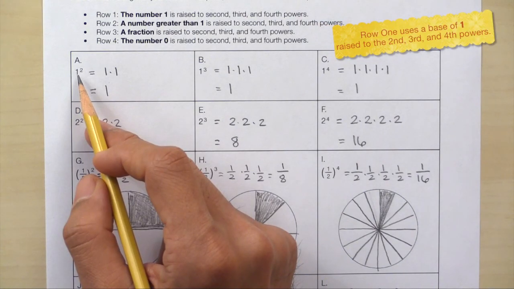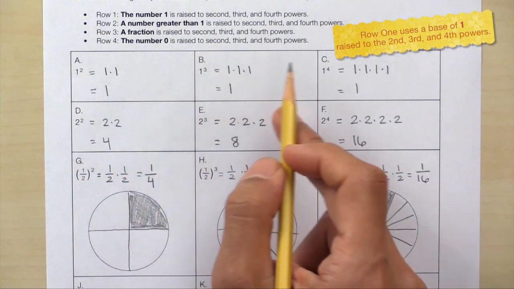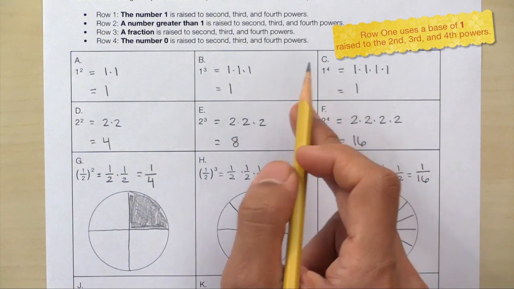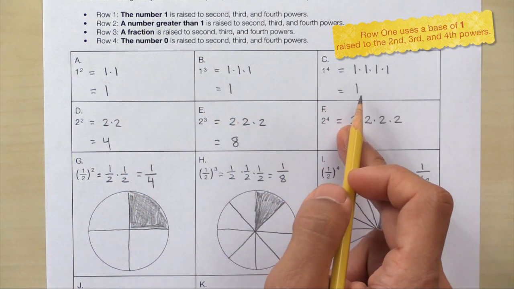Let's go over what students' work should look like, and we'll start with row 1. In this row, we had the number 1 raised to the second, third, and fourth powers. And you'll notice that we always ended up with an answer of 1.